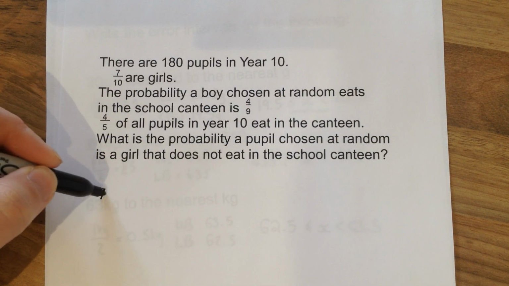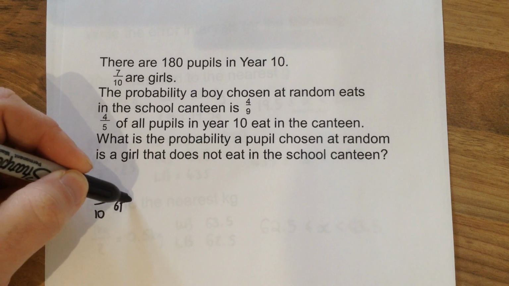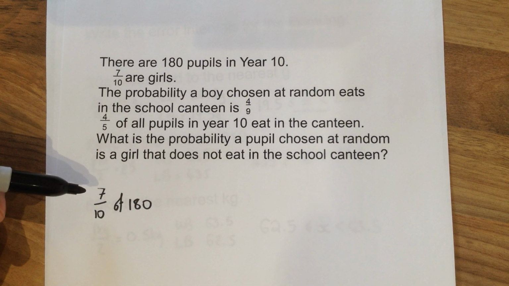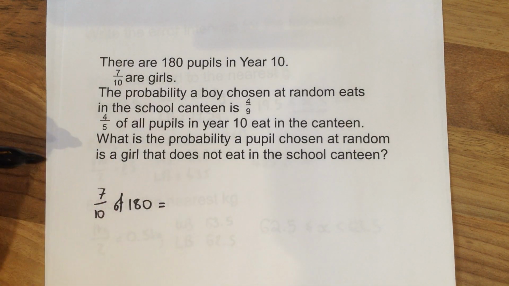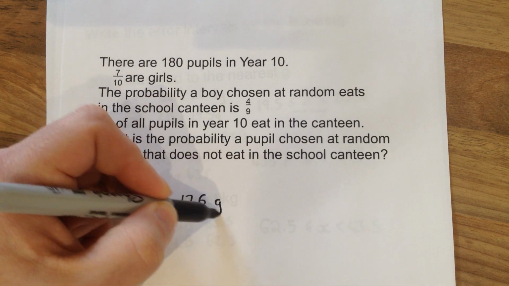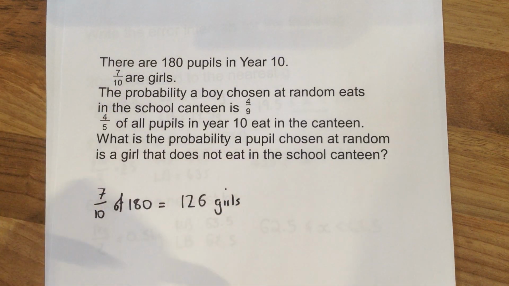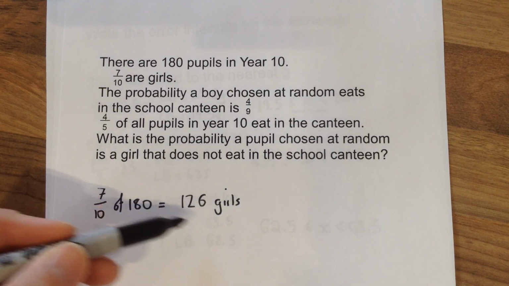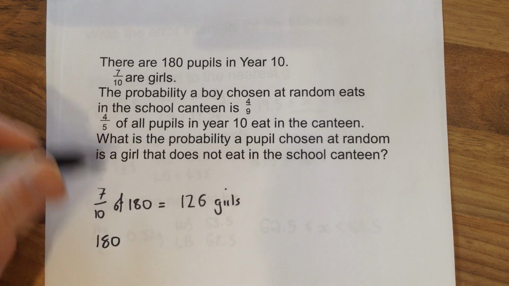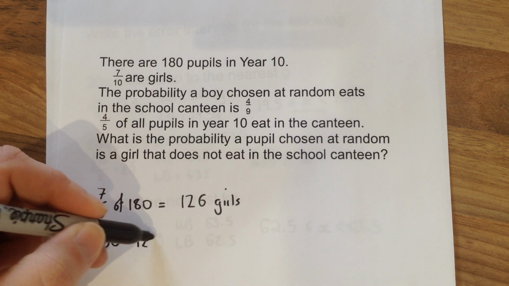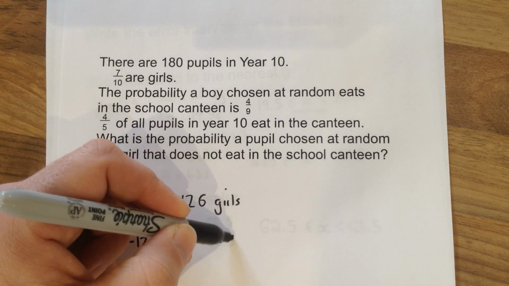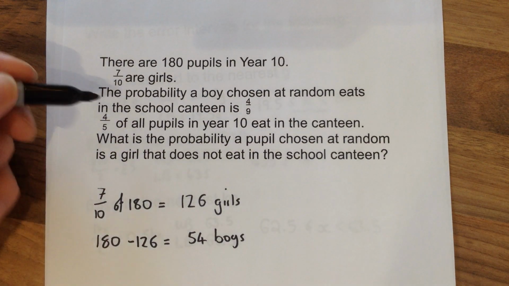So the first thing I'm going to do is 7/10 of 180. Just remember, 180 divided by 10 times 7. You've got a calculator to use on this question if you need to. That gives us 126, and that's the number of girls. I've not been told to find it, but just at that point, if I know there's 126 girls, to find the number of boys, I take the pupils in the year group, take away 126, which gives us that there are 54 boys. Next line down.